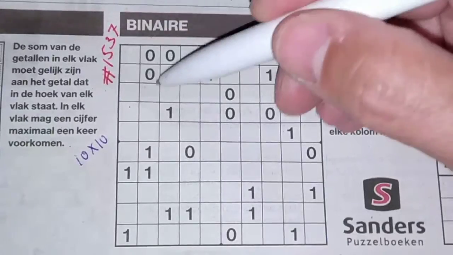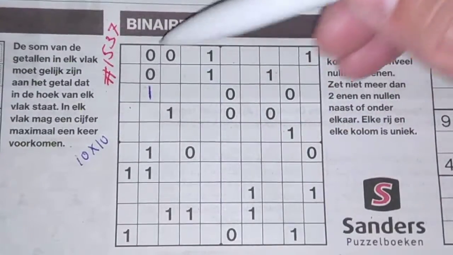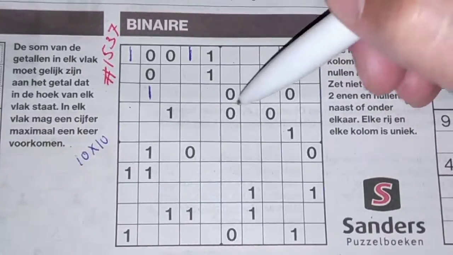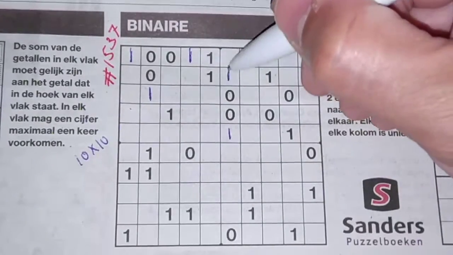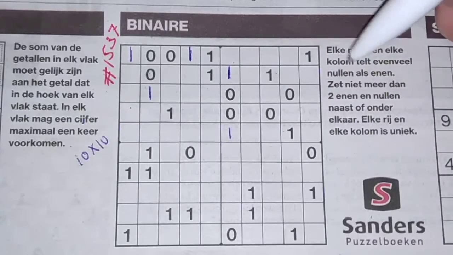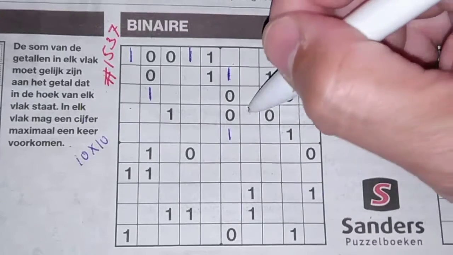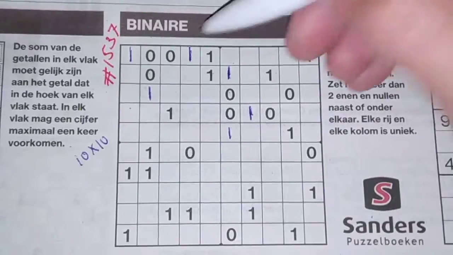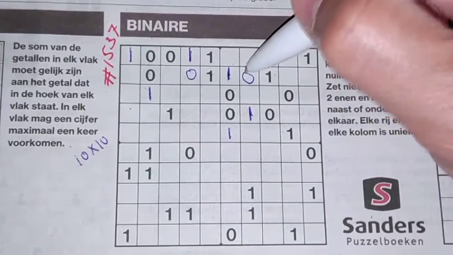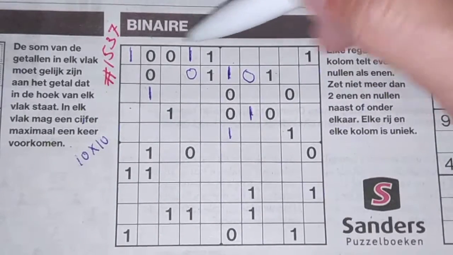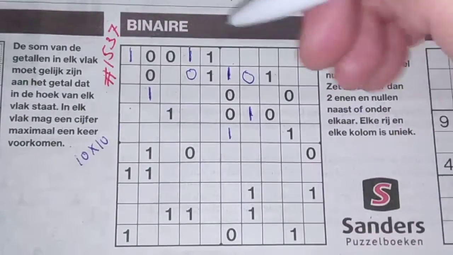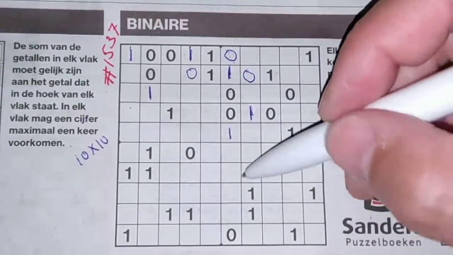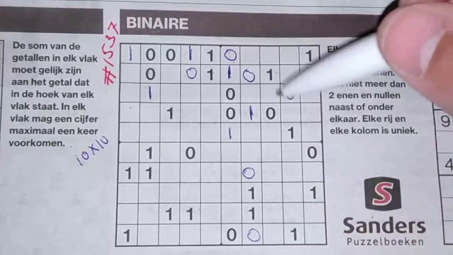Double O, here one, there one. Between two O's comes in one. Then double one, here an O, there an O.